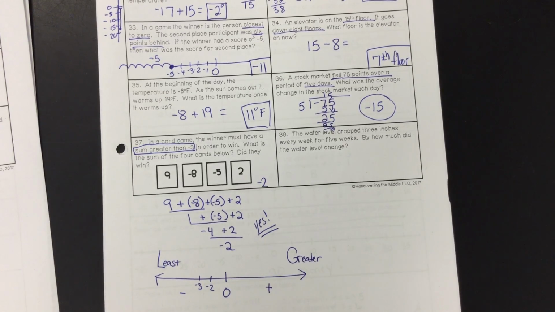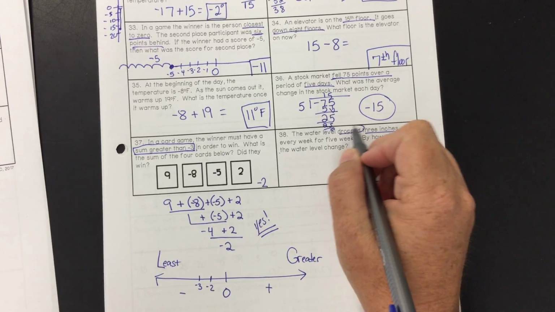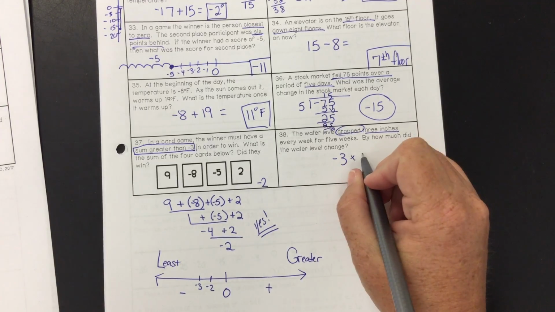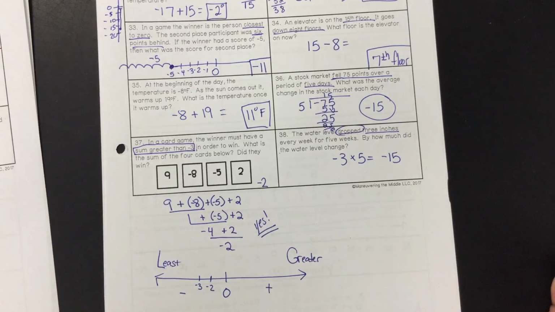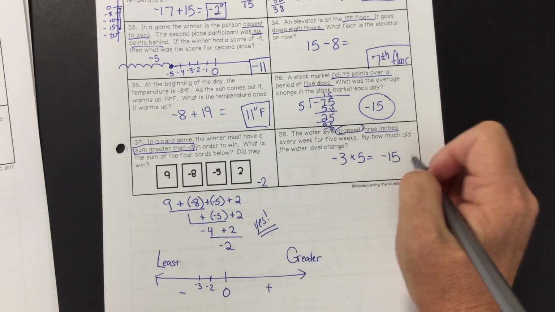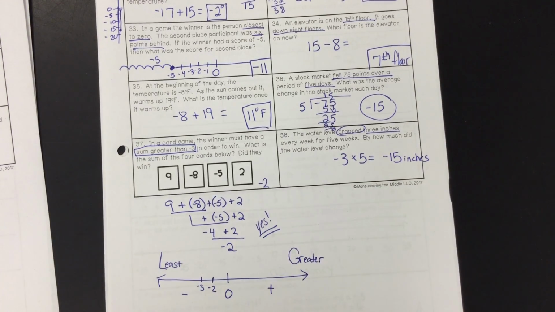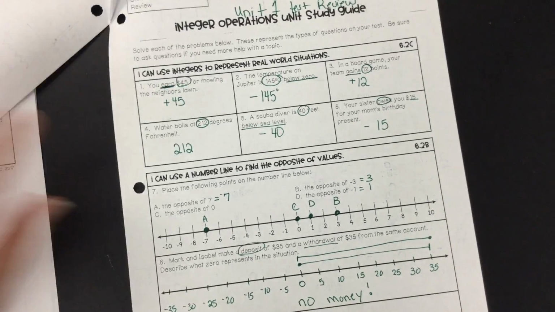All right. The water level dropped 3 inches every week for 5 weeks. By how much did the water level change? It dropped 3 inches every week for 5 weeks. It's going to give me -15. So I guess it would be inches. So it dropped -15 inches.